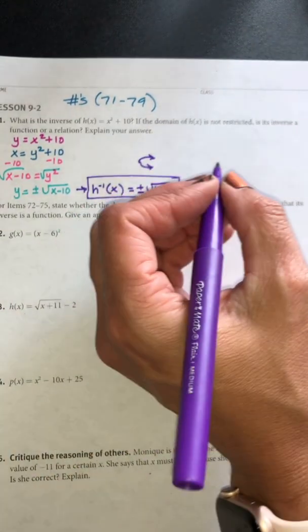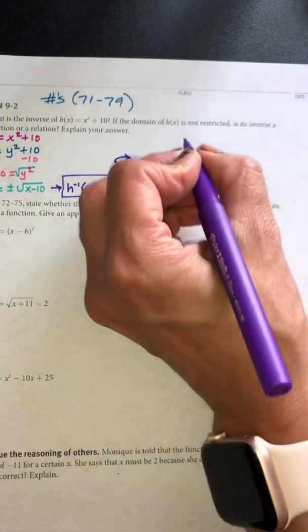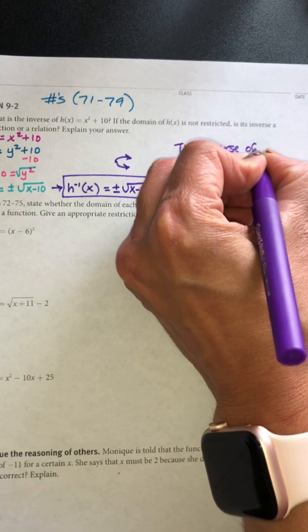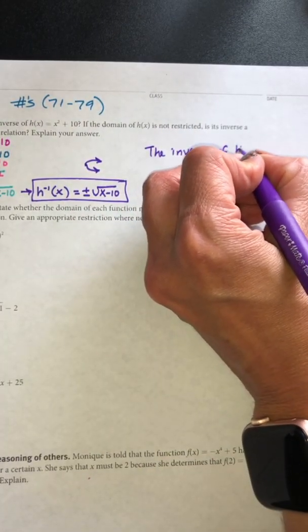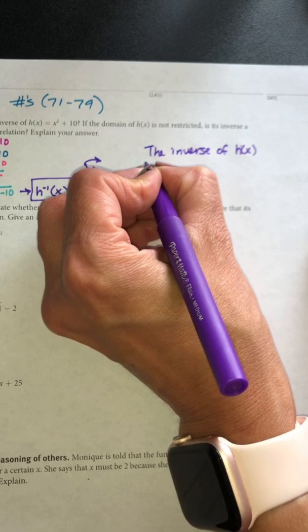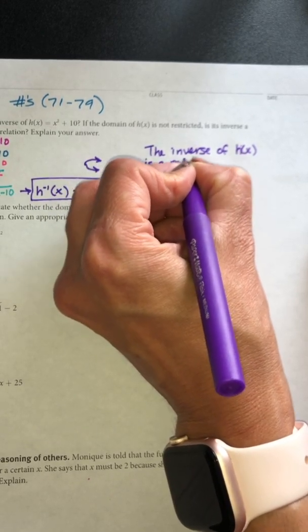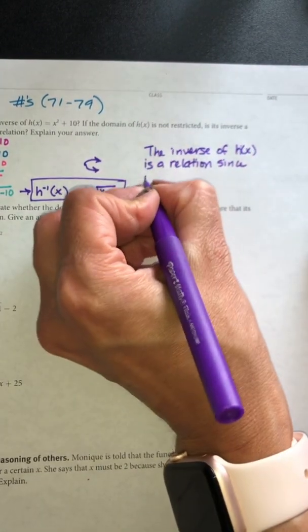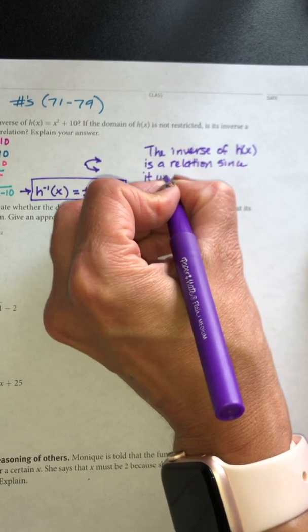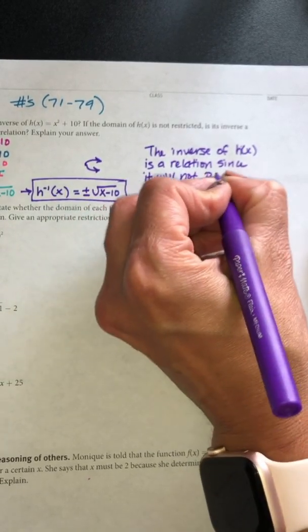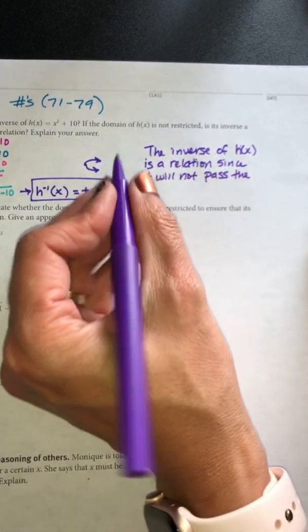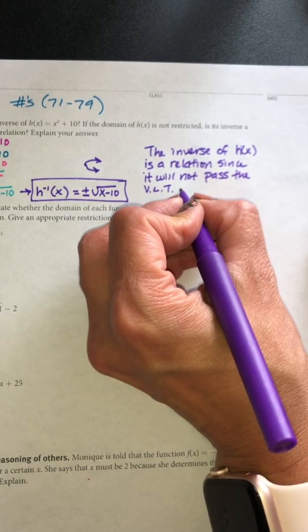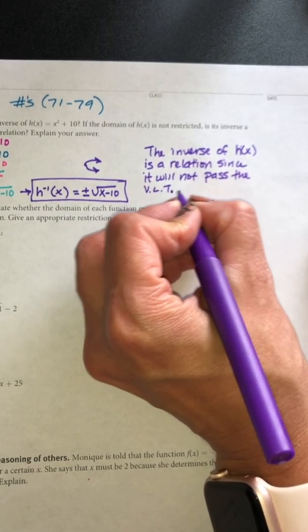So is its inverse function a function or relation? The inverse of h of x is a relation since it will not pass the VLT, the vertical line test, period. I guess I could have used that as my period.